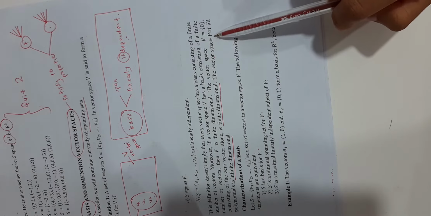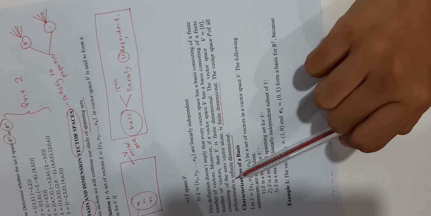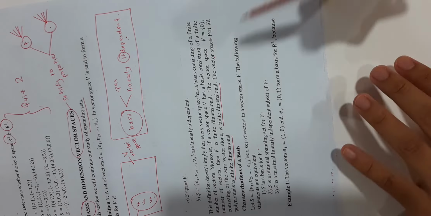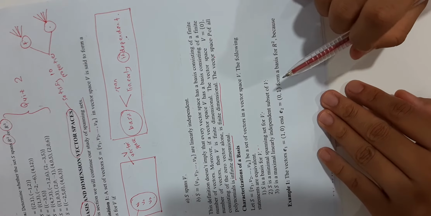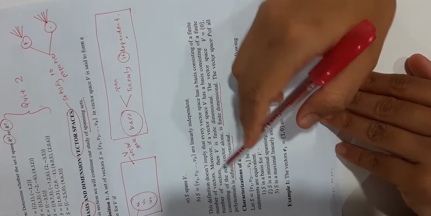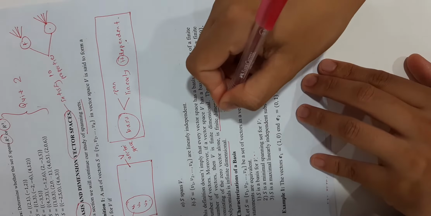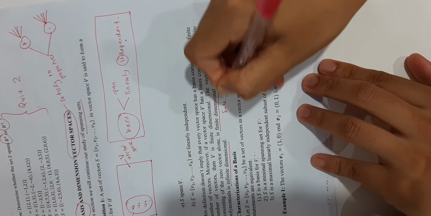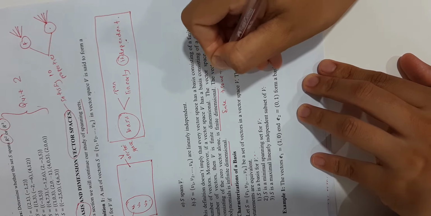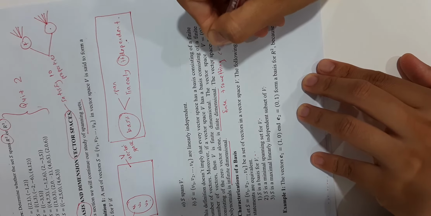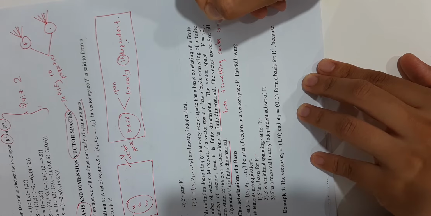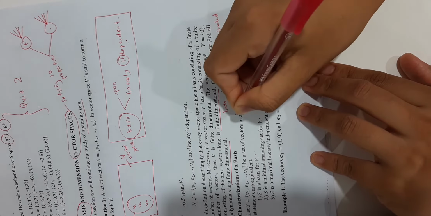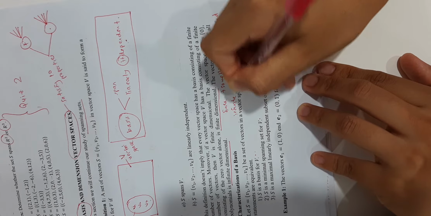The vector space P of all polynomials is infinite dimensional. What is finite and infinite dimensional? Finite is something that you can count, whereas infinite is something that you cannot count.